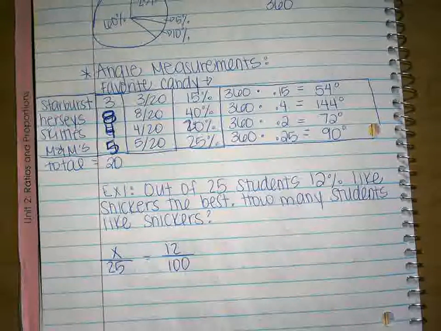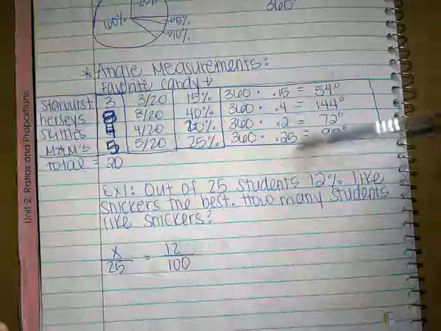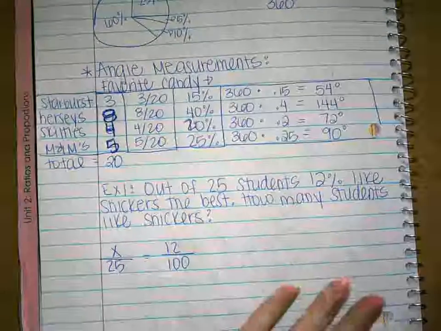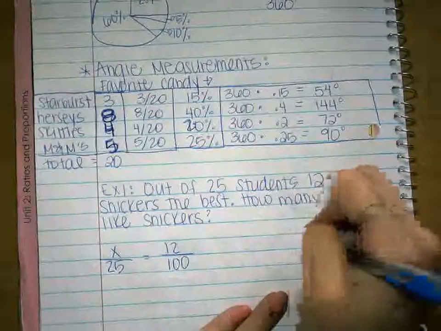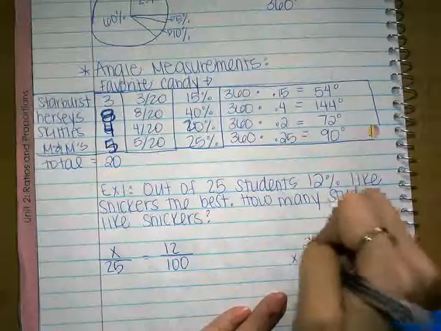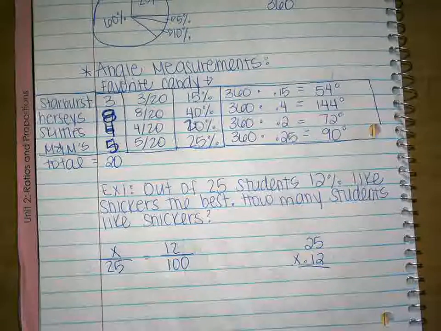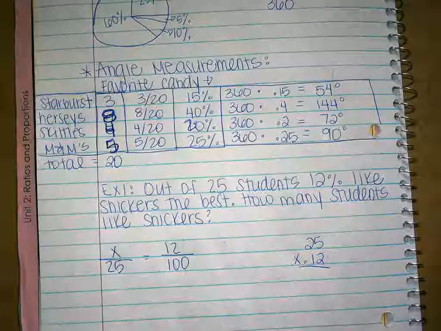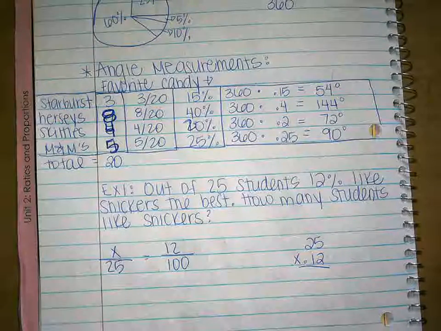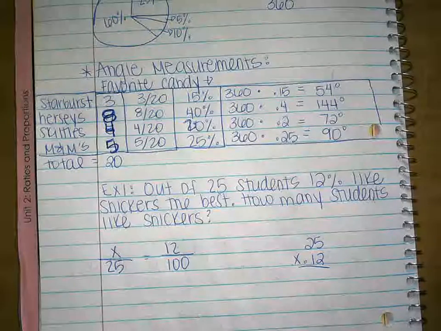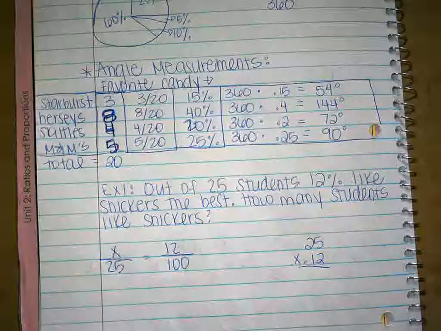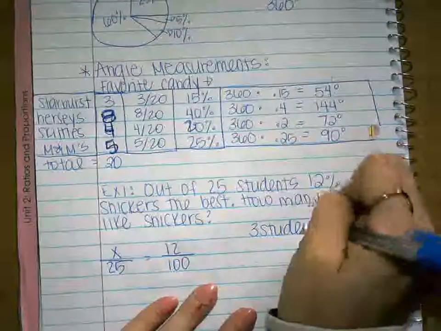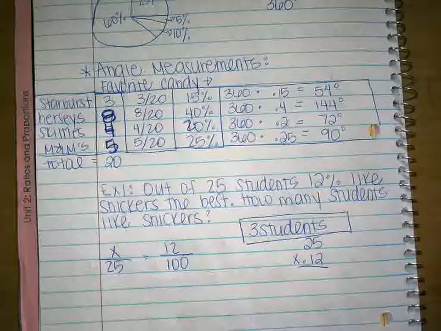I could have also done what? What's the other way? Just told you how to do it up above. I could have done what, Jacob? Perfect. I could take 25 times 0.12. You will get the exact same answer. Either way, it'll work. So what should we get? How many students? 3 students is your answer. Either way you solve it, you will get 3 students.